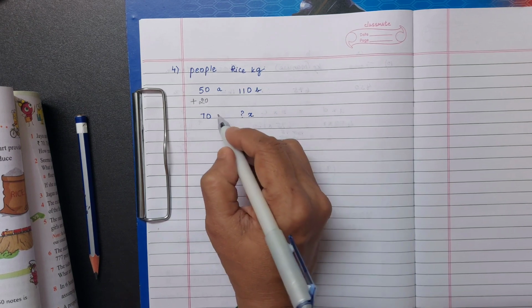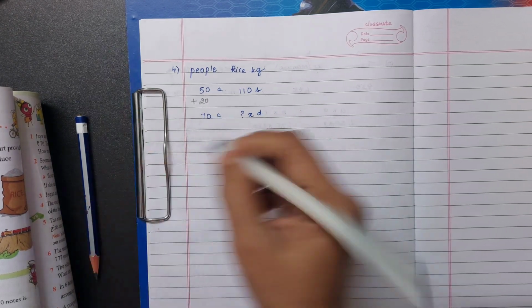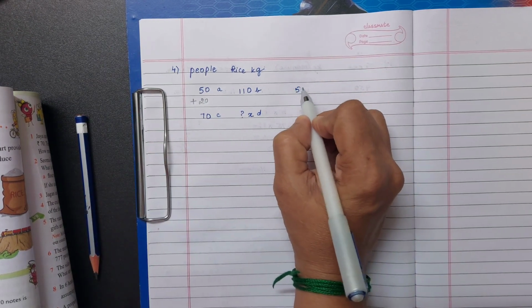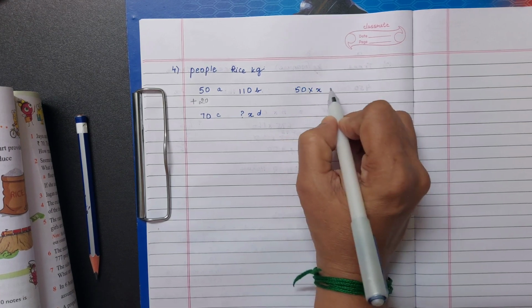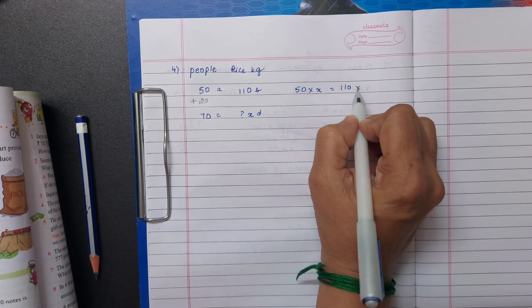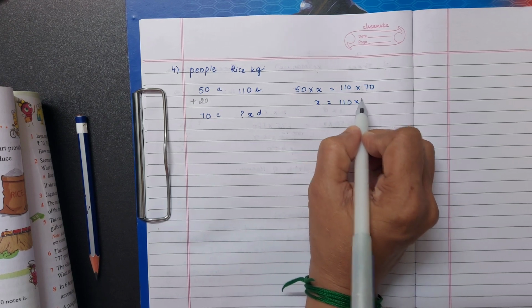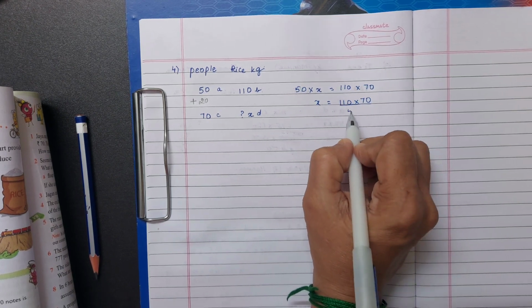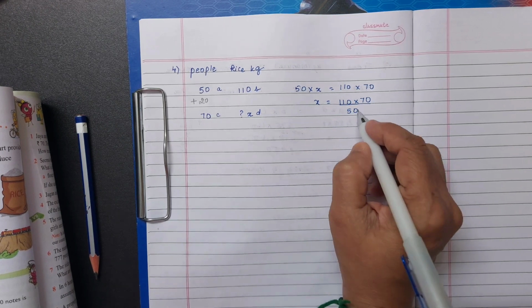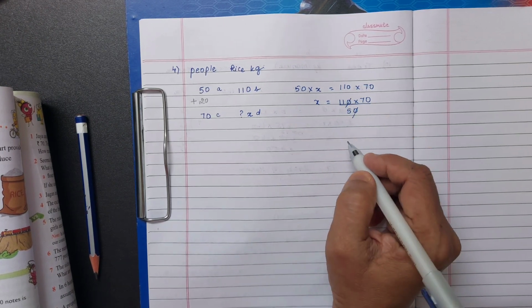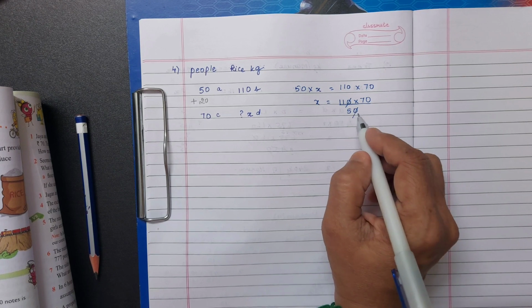A into D is equal to B into C. So what is A? 50. D is X, is equal to 110 into 70. Keeping X here, 110 into 70 divided by 50. Okay, so zeros get cancelled up and down, correct? That means we are dividing it by 10, children.